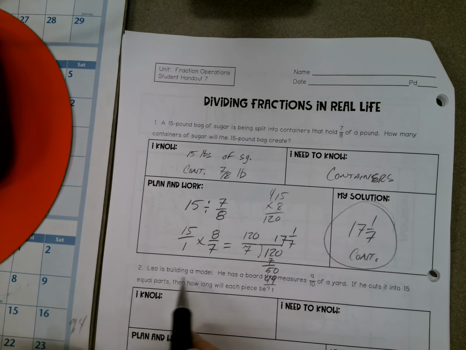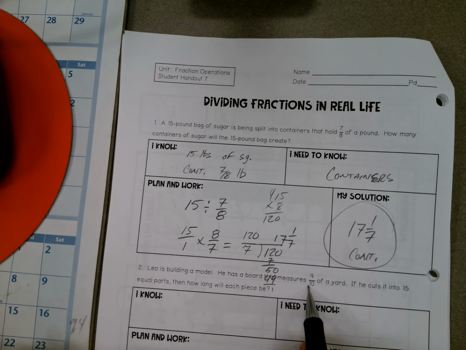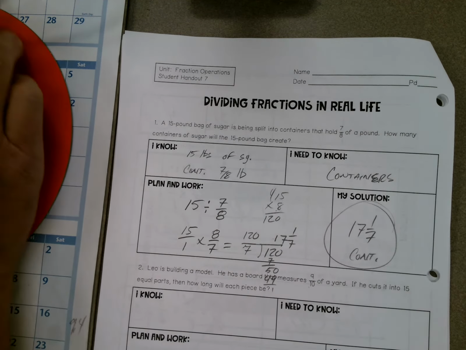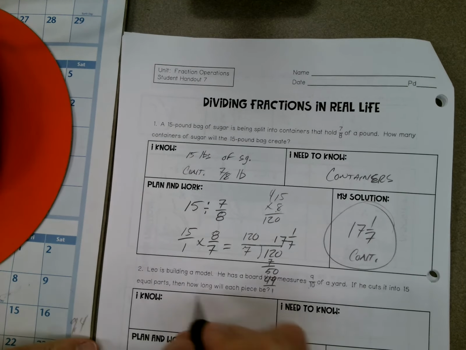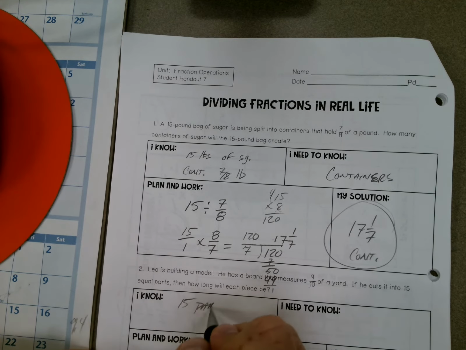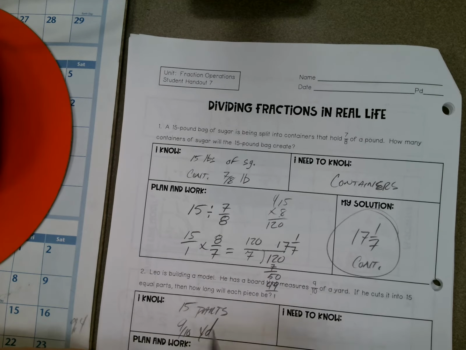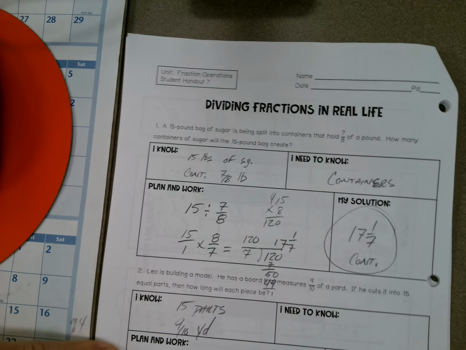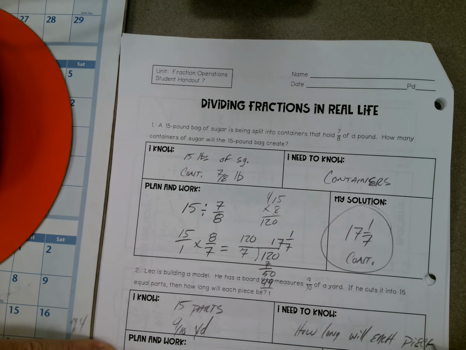All right, so Leo is building a model. He has a board that measures 9/10 of a yard. If he cuts it into 15 equal parts, how long will each piece be? So he wants 15 parts, and this is what I know: the board is 9/10 of a yard. What I need to know is how long will each piece be?